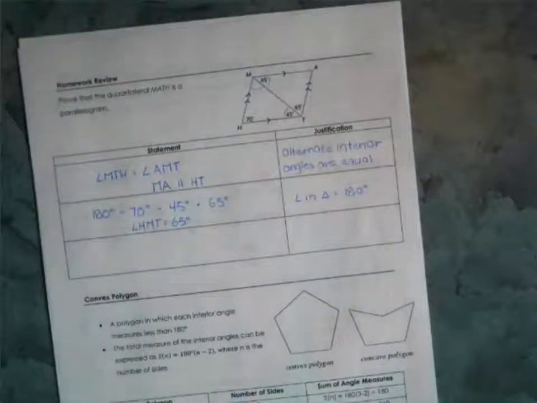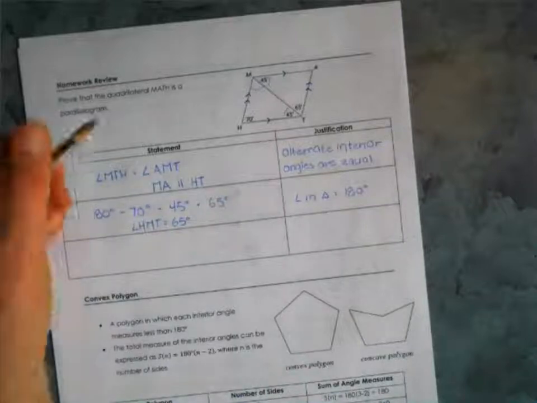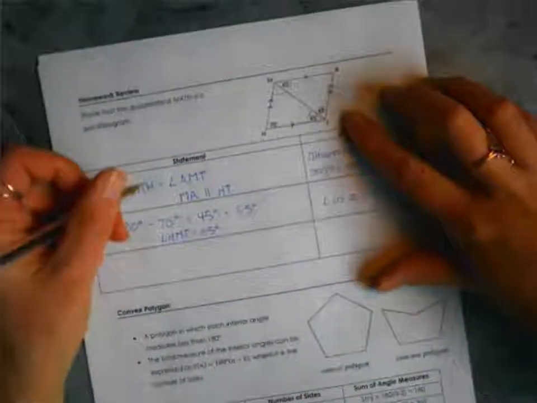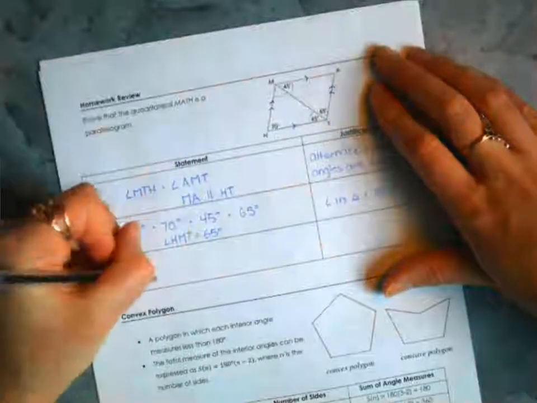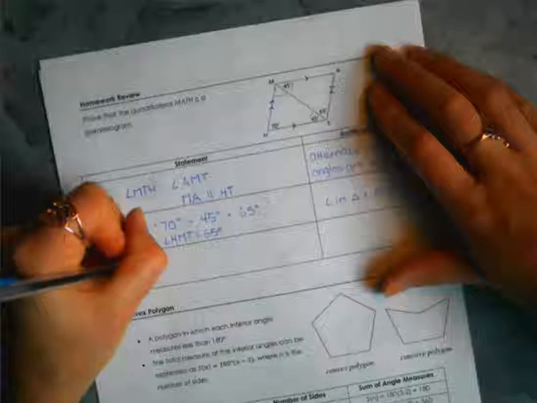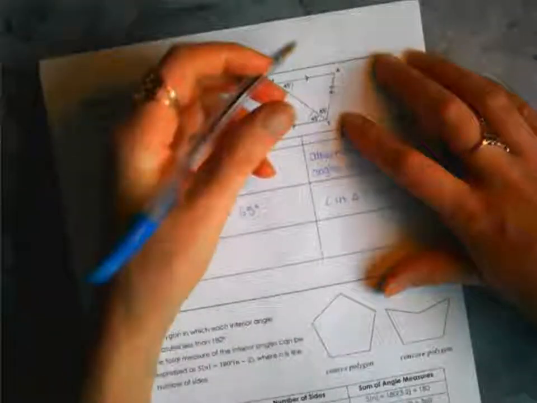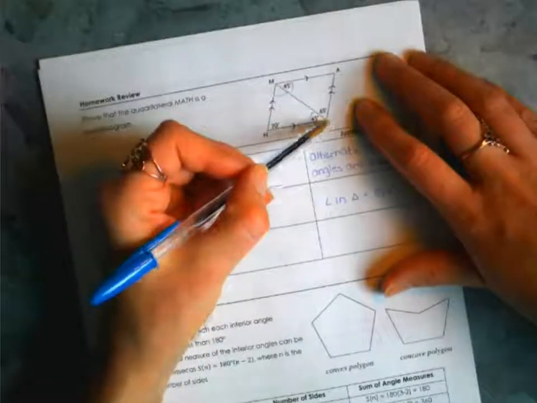And then all we need to do is the same thing that we did up here, which is to state that these two angles are equal. So angle HMT is equal to angle ATM.